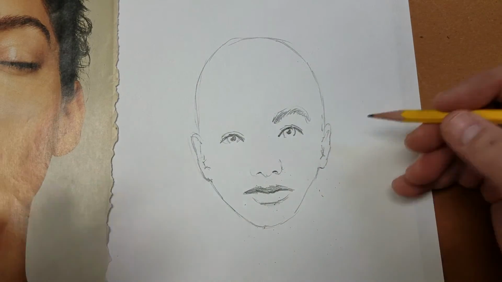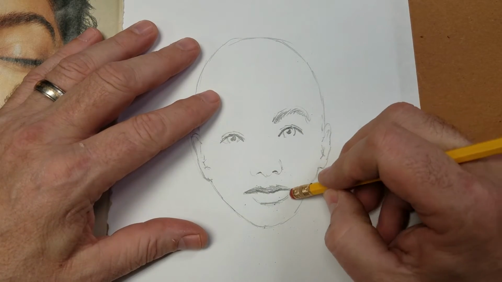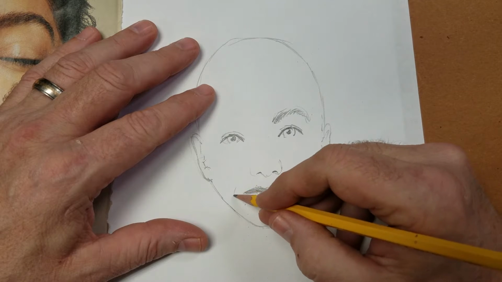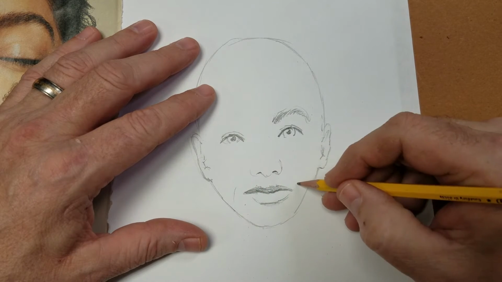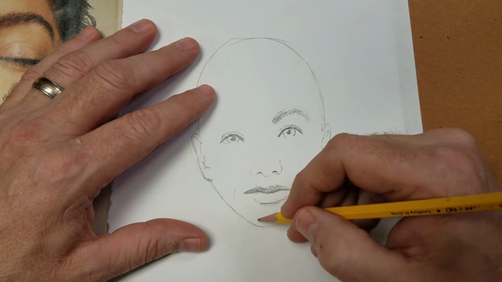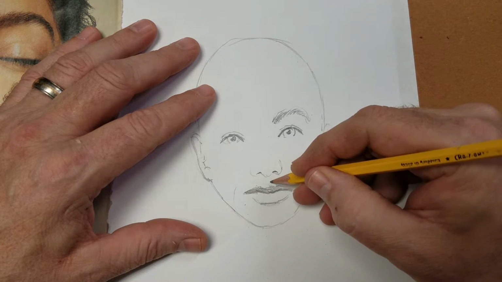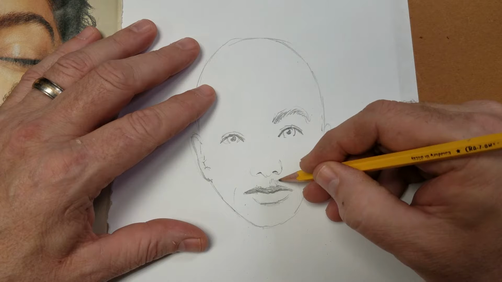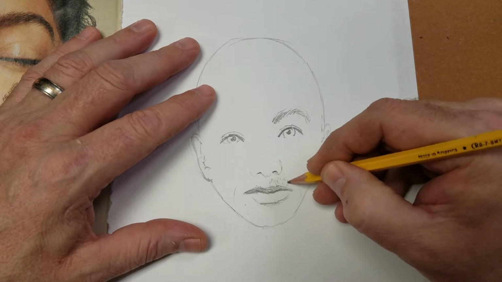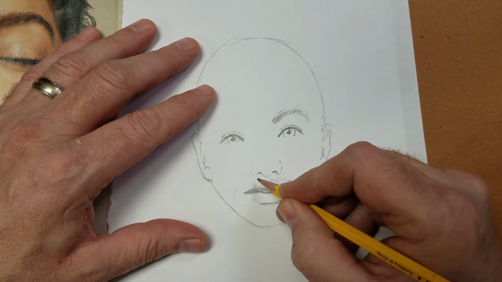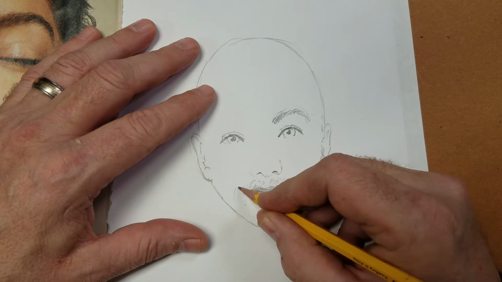Well, let's say this is a dude instead of a dudette, right? And so he's going to have maybe a goatee, and we're just going to define where it's going to be on his face. What I often do is start by doing maybe stubble, and you're just going to do some stippling and define where this is.